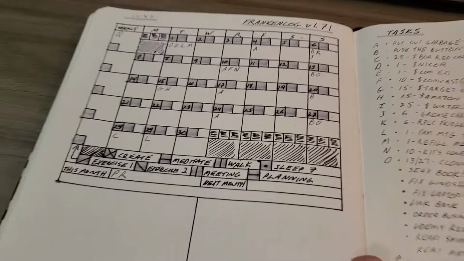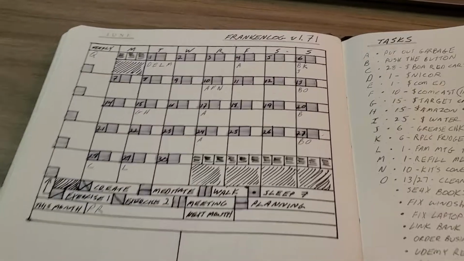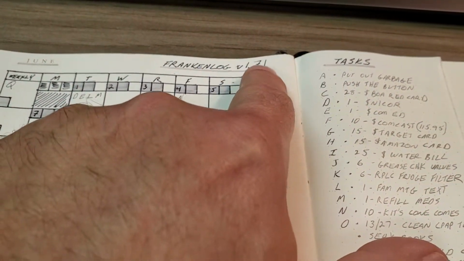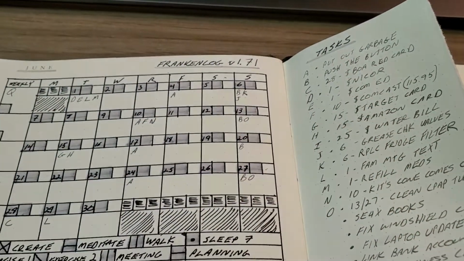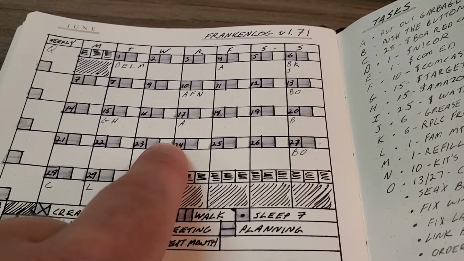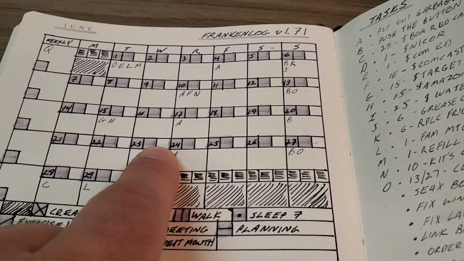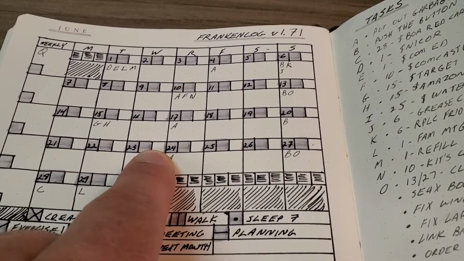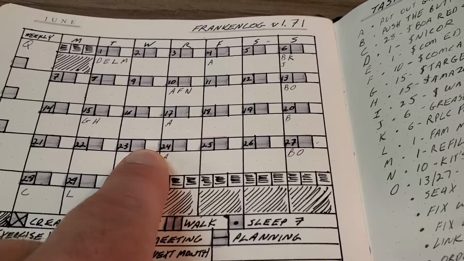I am using a classic Frankenlog design. You can see I went with the classic Frankenlog format, although we're doing version 1.71 because I made a tiny change. The change is that I am now going to include a spot every day for me to write the page number for that day's Dirty Dailies.